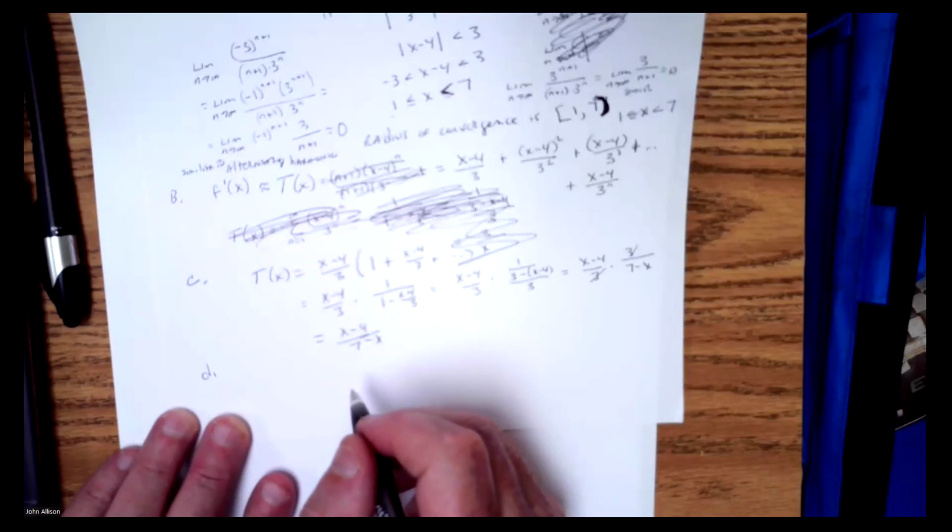So does the Taylor series for f prime converge at x equals 8?